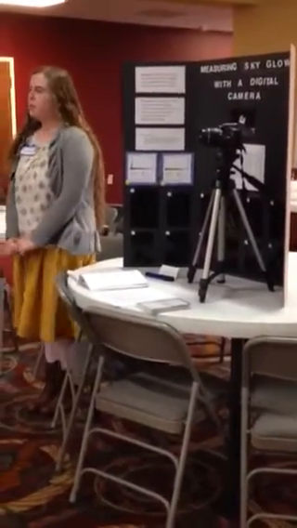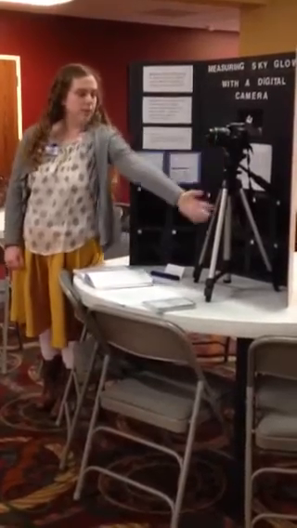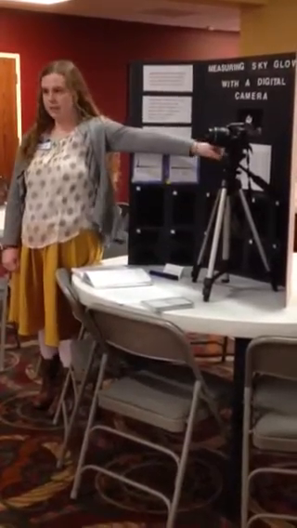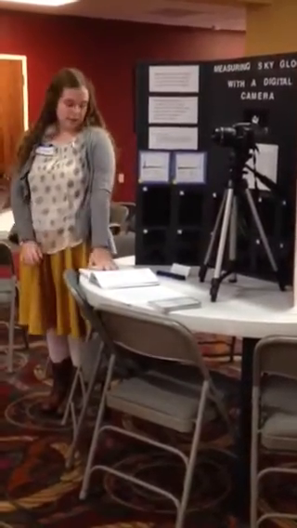My materials were my digital camera. This is the camera that I used right here, and you can see my camera and my tripod in this photo when I was taking sky glow photos. A white piece of paper, my science notebook, and 2 locations, at least, in which I could take photos of the night sky.